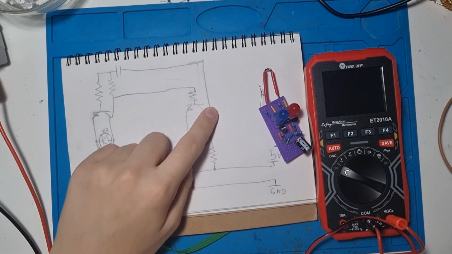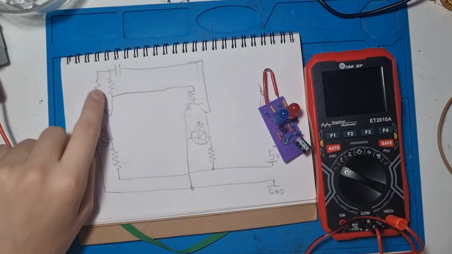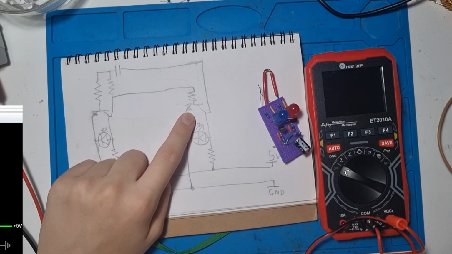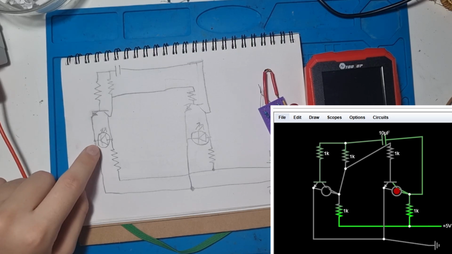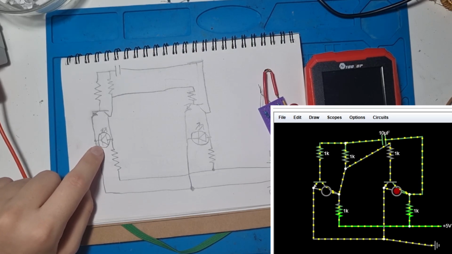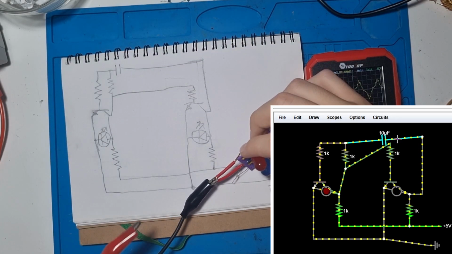And then this also charges up this capacitor. Charging up this capacitor turns off this transistor, allowing current to flow again through the LED, and turns on this LED, the other LED, and then this is the negative.